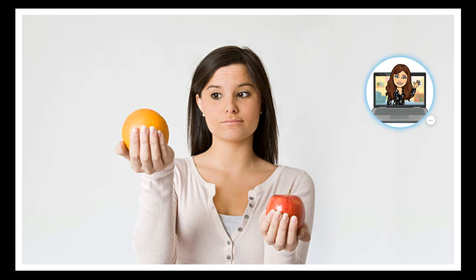Friends, do you notice how the woman on the screen is holding one object higher and one object lower than the other? That's because weight has to do a lot with something called force, which you will learn about as you get older in school, Keeble Cubs. But basically, weight is the force of the object towards the earth. So that means it's the push or pull of the object towards the ground.